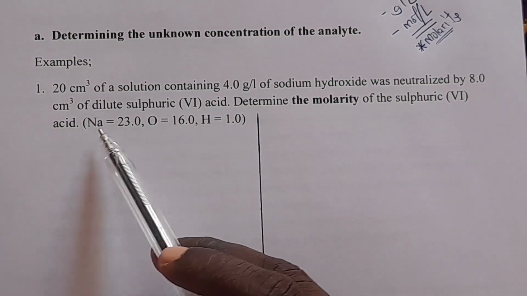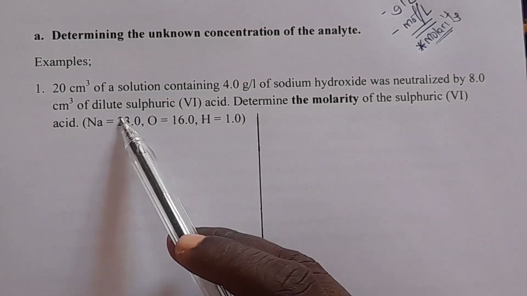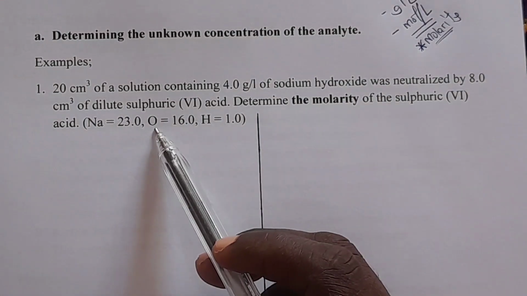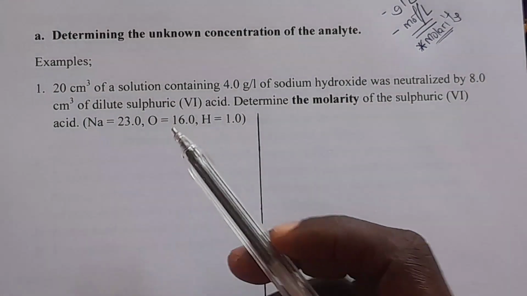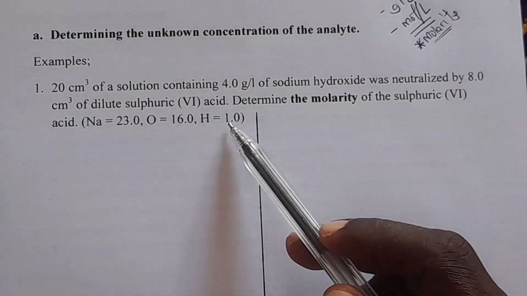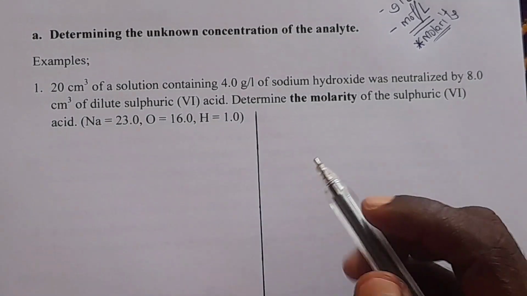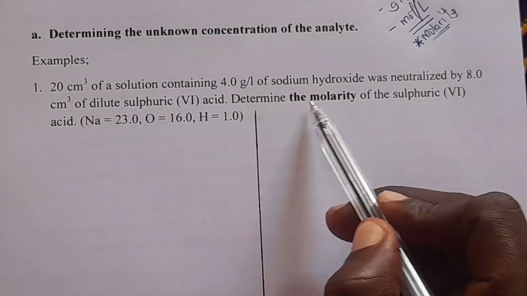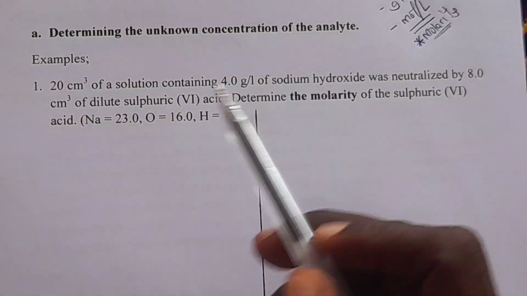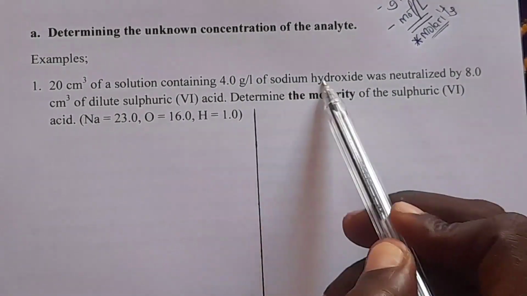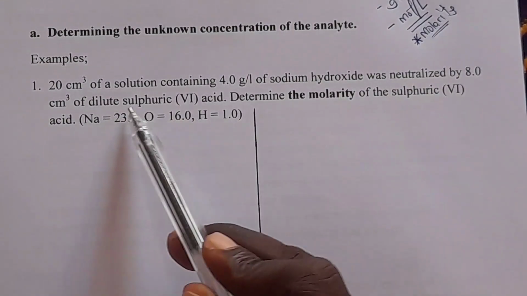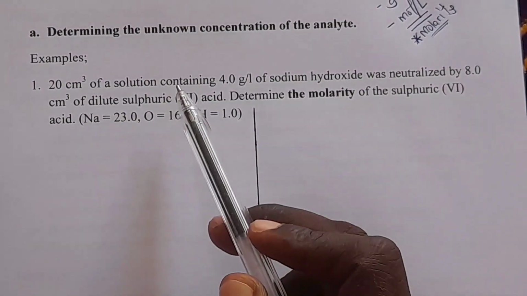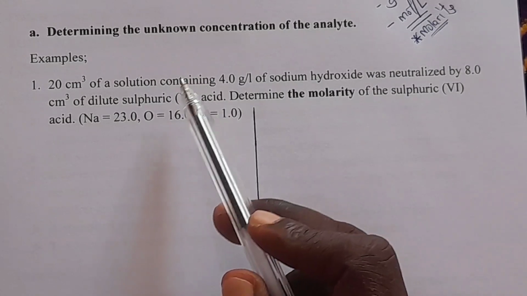In brackets, we are given Na, that's sodium, whose relative atomic mass is 23. Oxygen's relative atomic mass is 16, and the relative atomic mass of hydrogen is 1.0. So we are told to determine the molarity. In our case, we are given two solutions. One of them is sodium hydroxide and the other one is dilute sulfuric acid.